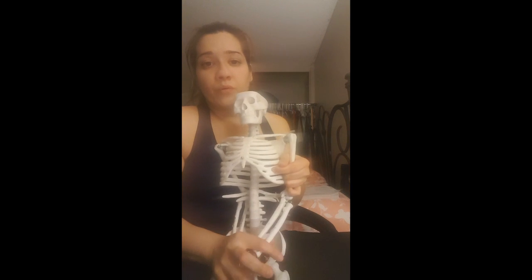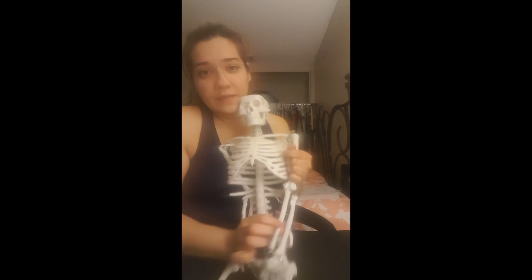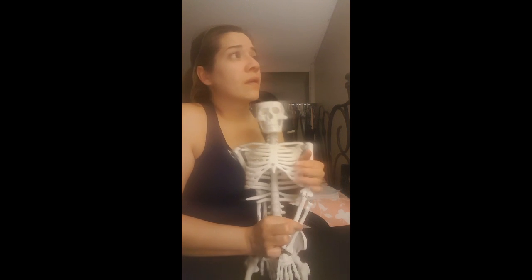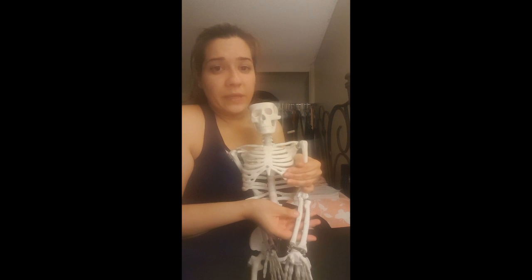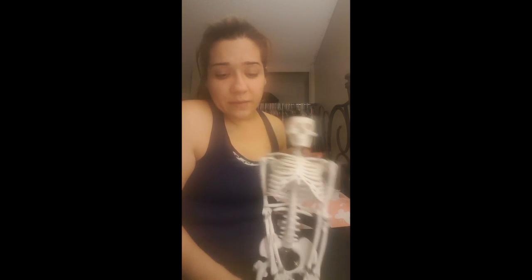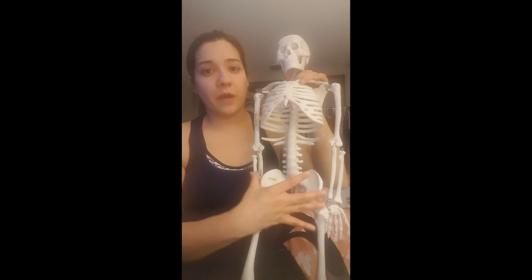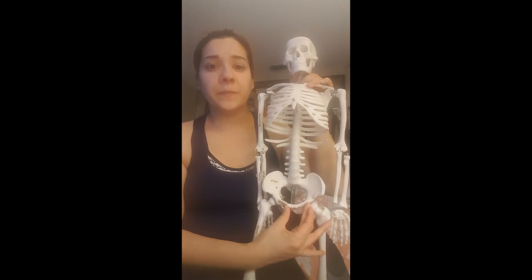The ulna is this portion right, this is the ulna. The tibia is this bottom bone on the leg. The ilium is the pelvic bone. Pelvic bone is all this region right here.